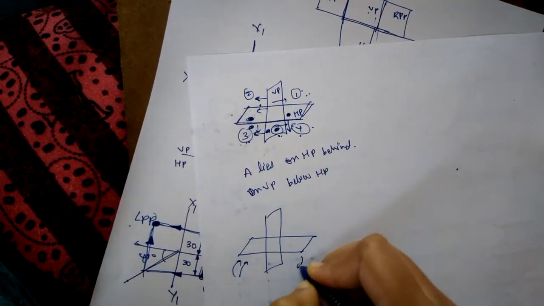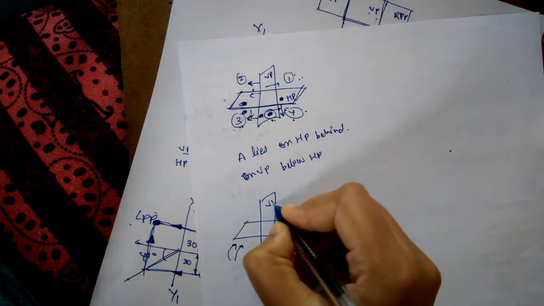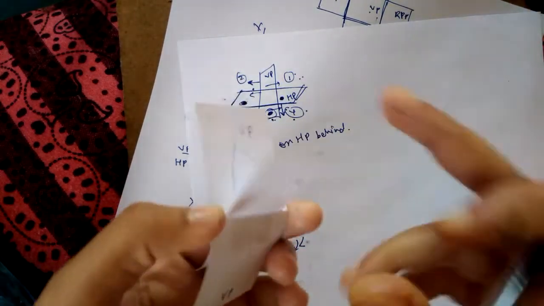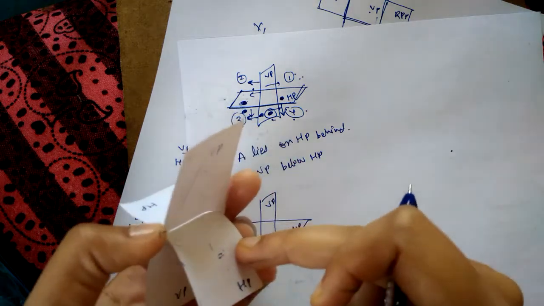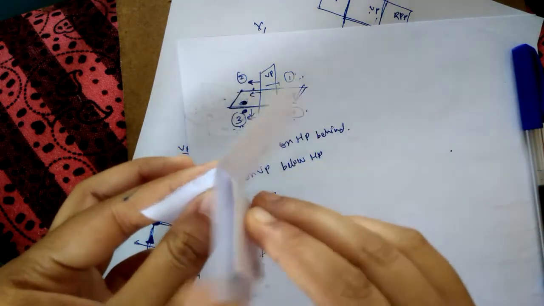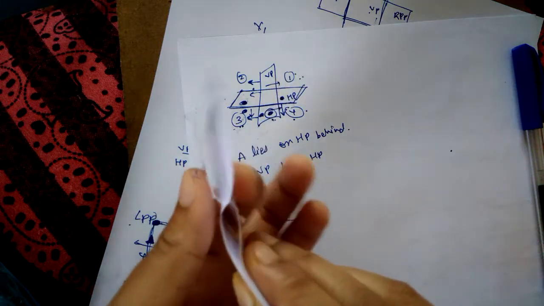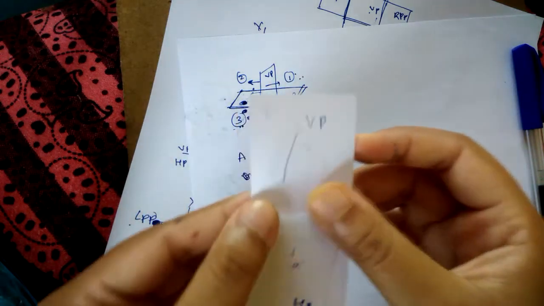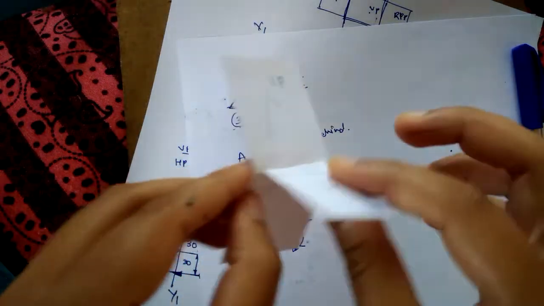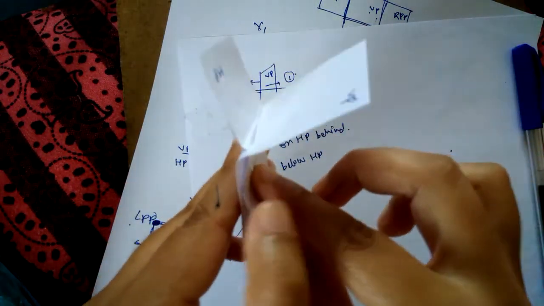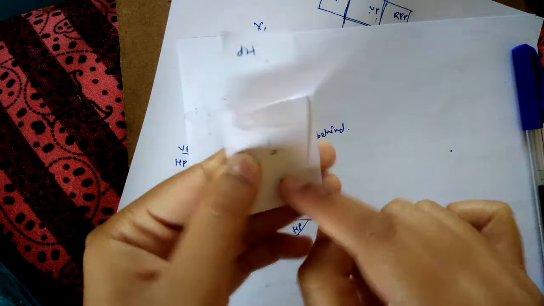They move like this. That means they open up like that. Now open up like that means if this was your first quadrant, VP and HP, they rotate clockwise. This plane comes like this and this plane goes upward. So what happens when you draw in 2D? What happens to the fourth quadrant? In the fourth quadrant, if this plane moves this way, HP and VP coincide.